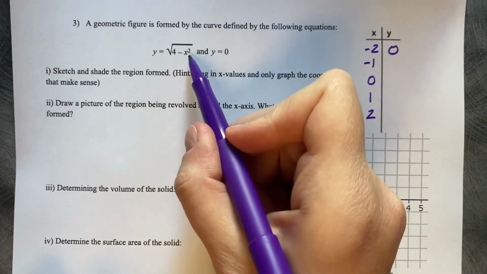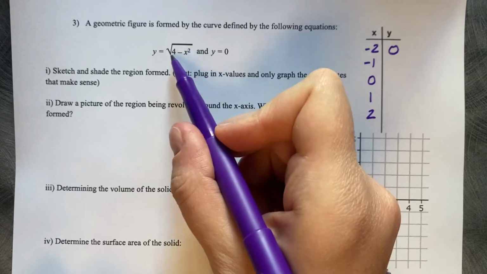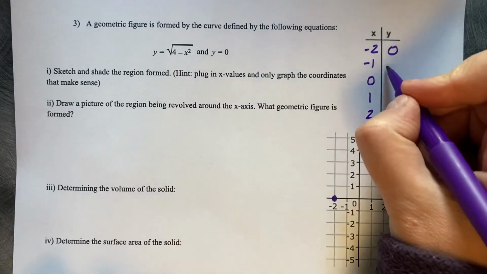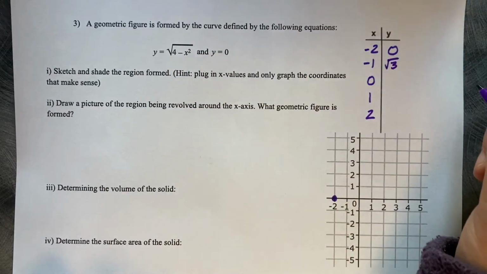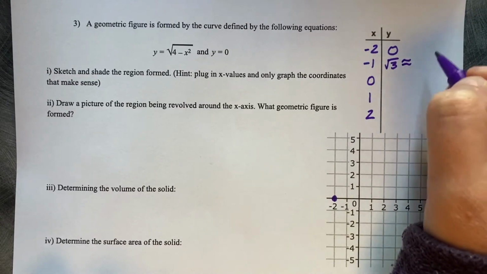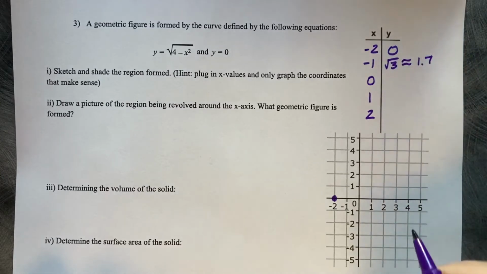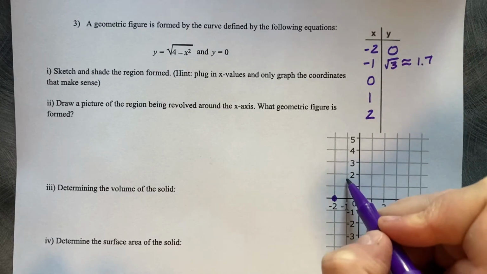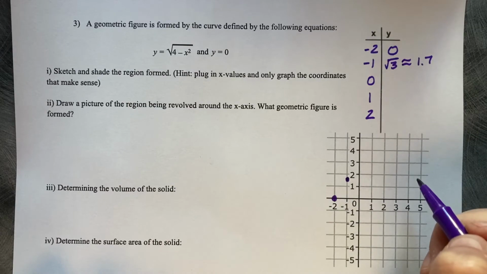-1, 4 minus -1 squared. -1 squared is 1. 4 minus 1 is 3. So this is going to be the square root of 3. But that's going to make it really difficult to graph, so let's convert that to a decimal. The square root of 3 is approximately 1.7. So -1 and then a little bit over 1.5.